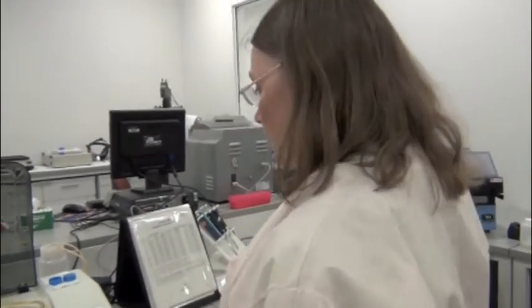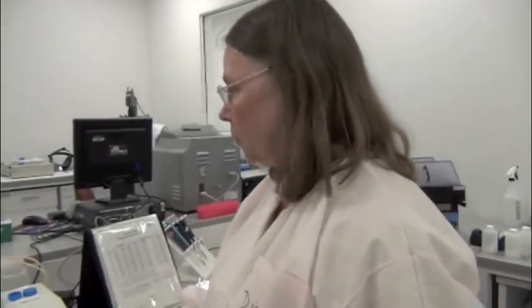How long does this take? This is a little more than an hour for this. So it incubates for an hour, and it's got about another hour and 15, hour and a half before it gets finished. But there's going to be another step where we're going to put it back into the rocking water bath for a half an hour. And then we'll put it back on here, and it'll finish with the chemical steps.